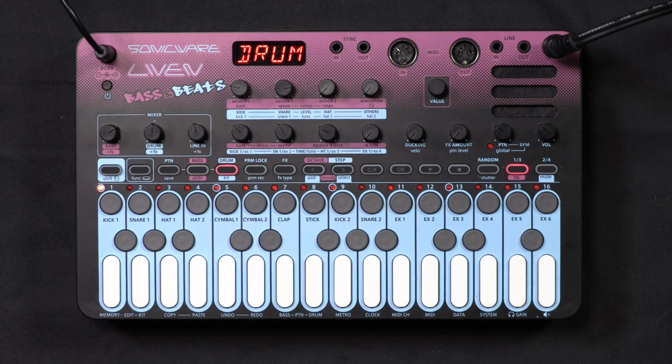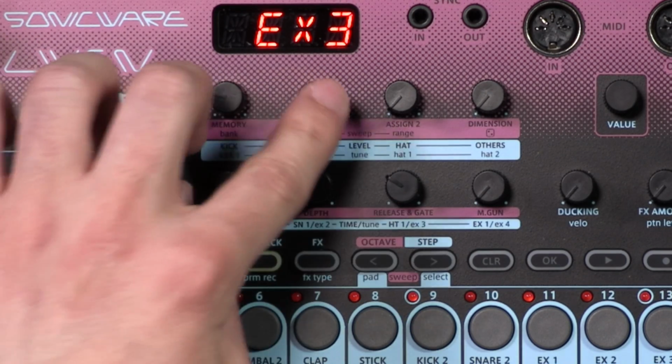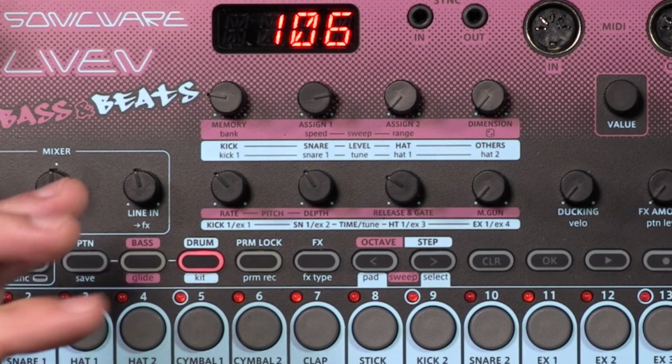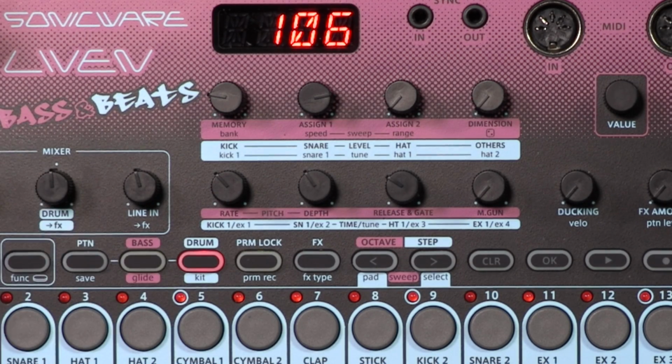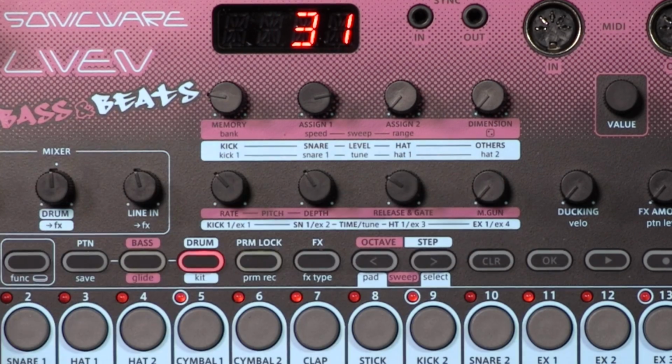And when you have the drum selected, you can change the volume of different parts of the drum kit. This one is for the kick, for the snare, for the hats, and for the other elements. And the bottom row will allow you to change the decay for different elements to make them longer or shorter. So this one will be for the kick, for the snare, for the hats, and for the other elements.